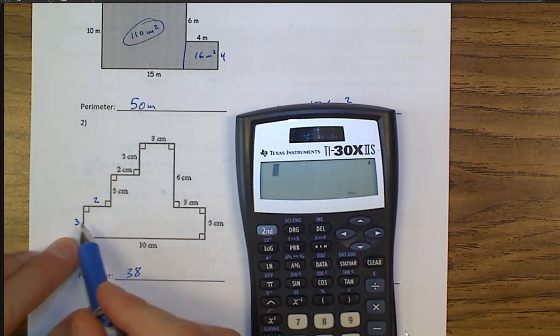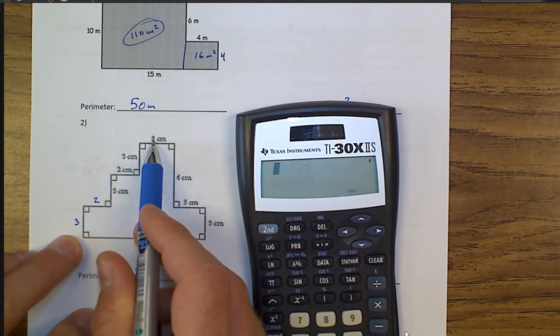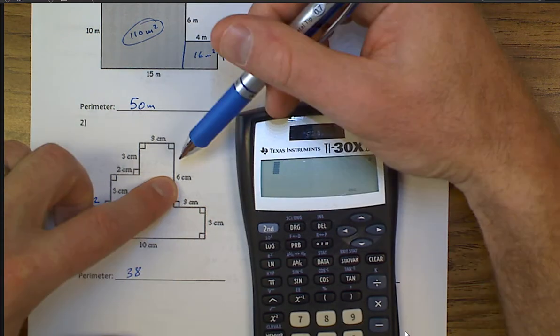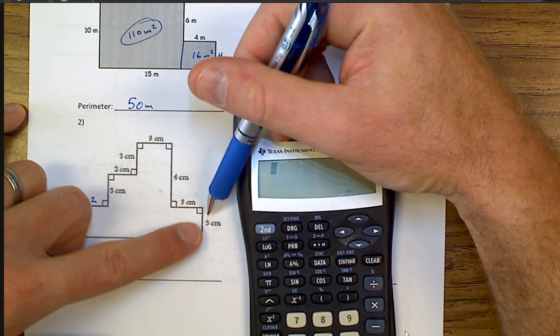Okay? I'll double check it going around the other way. 3 and 2 is 5. 3 and 2 is 5. That's 10. 3 and 3 is 16. 16 and 6 is 22. 22 and 3 is 25. That's 28. And 10 is 38.